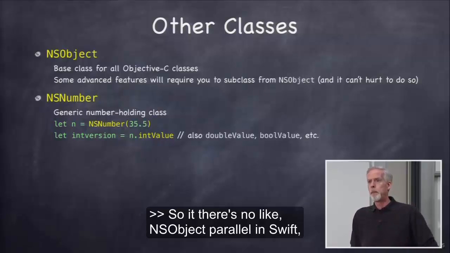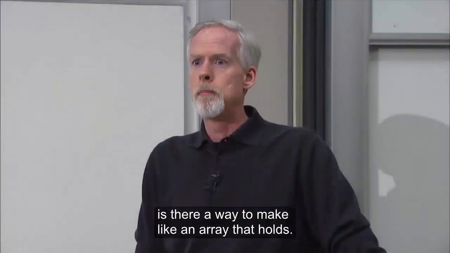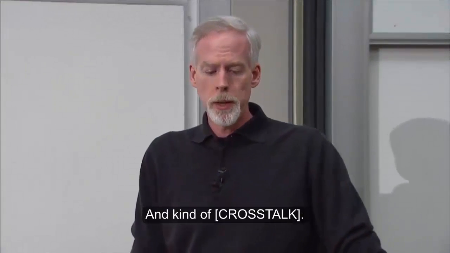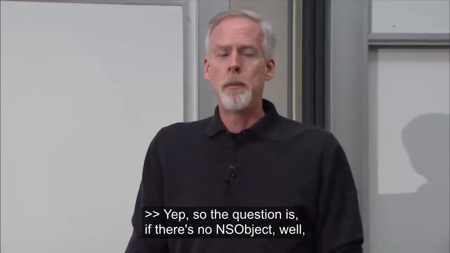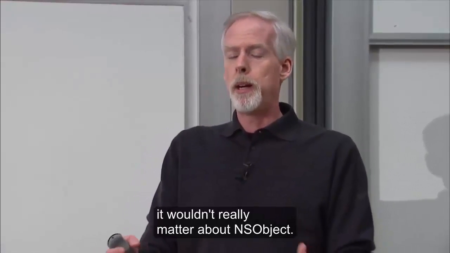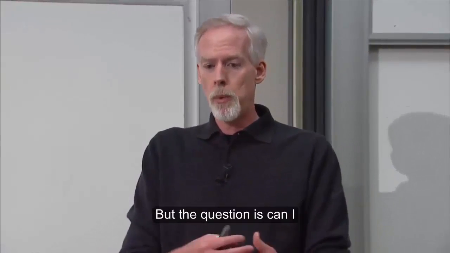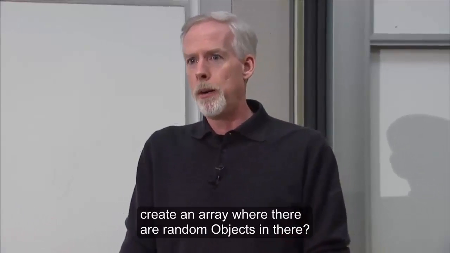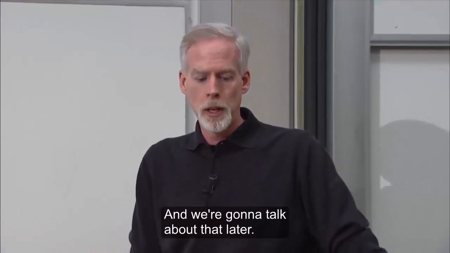Yeah. So if there's no NSObject parallel in Swift, is there a way to make an array that holds any kind of object? So the question is, can I create an array where there are random objects in there? And we're going to talk about that later.